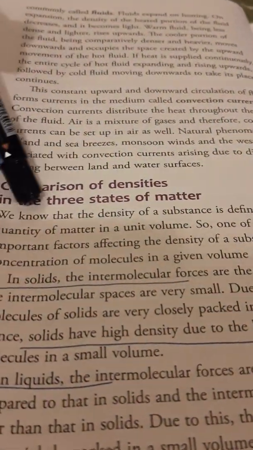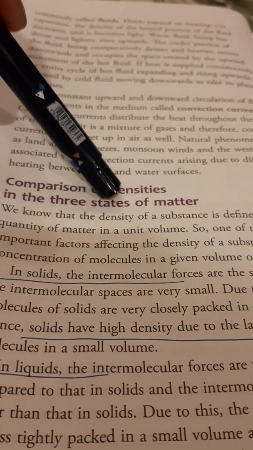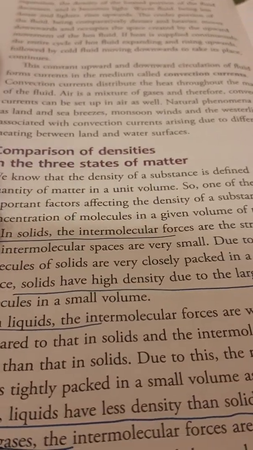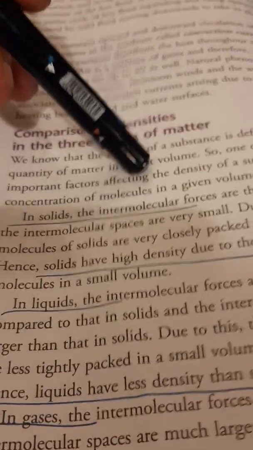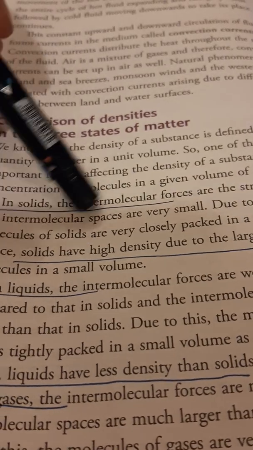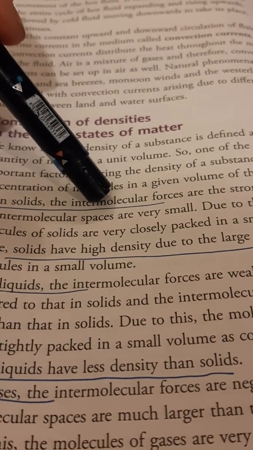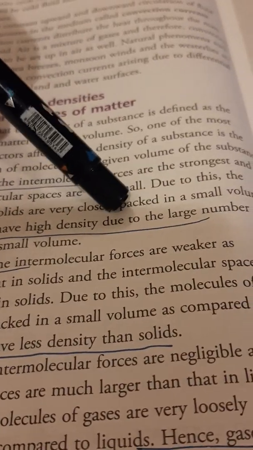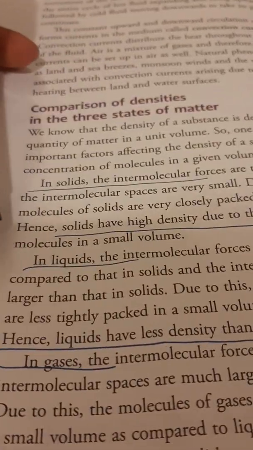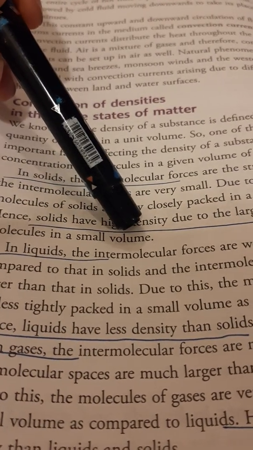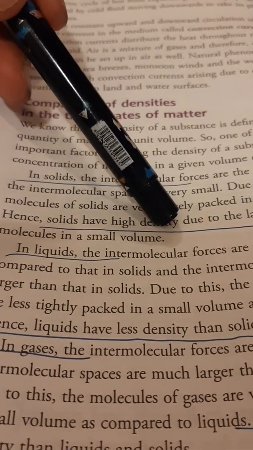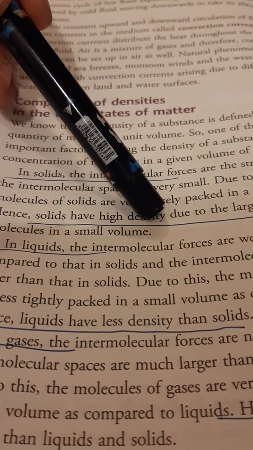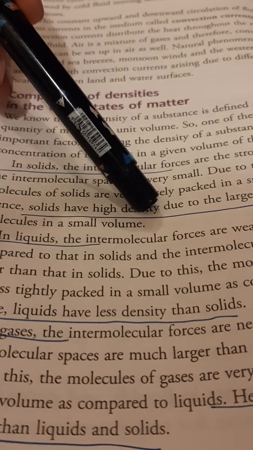Now we are going to compare the density of all the three states of matter, that is solid, liquid and gas. As you know, in solids the intermolecular forces are very strong and intermolecular spaces are very small. So solids have high density due to the large number of molecules in a small volume. So the density of solids among solid, liquid and gases is the highest.